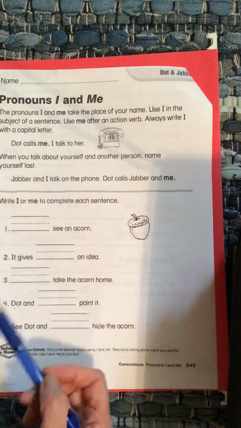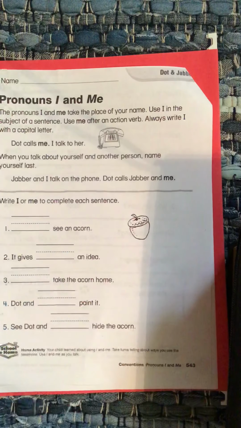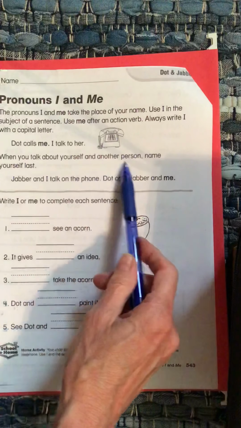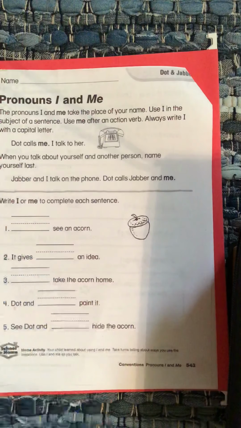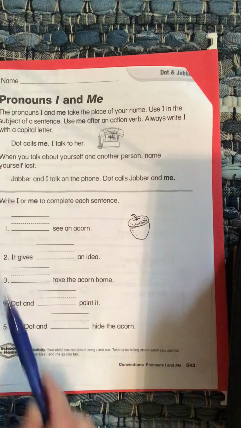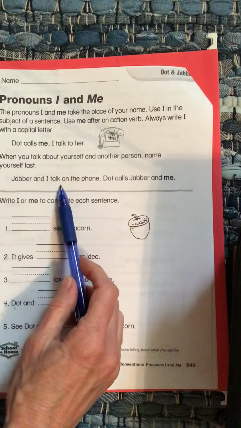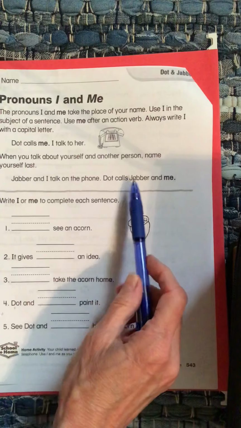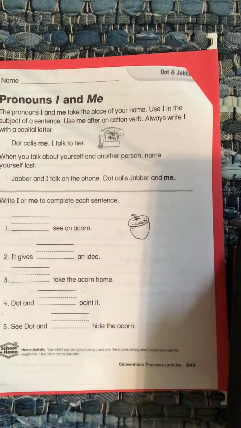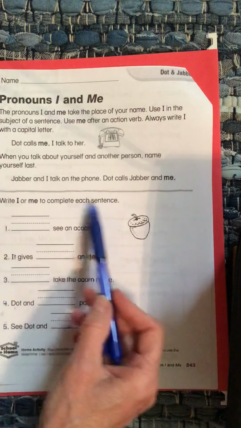Dot calls me. I talk to her. When you talk about yourself and another person, name yourself last. Be polite and name yourself last. Jabber and I talk on the phone. Dot calls Jabber and me. Write I or me to complete each sentence.